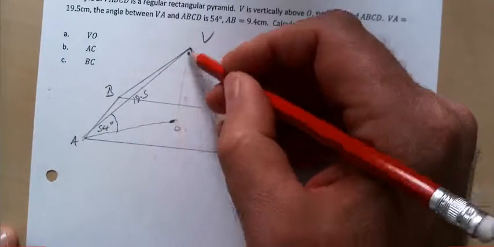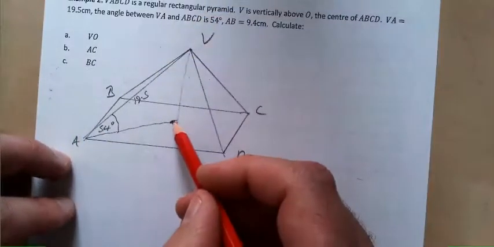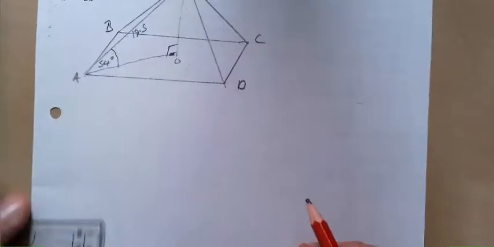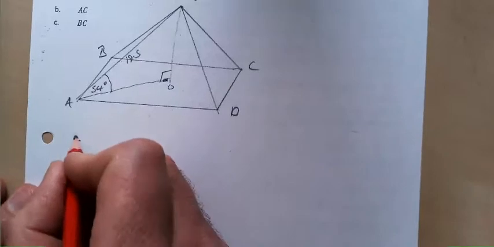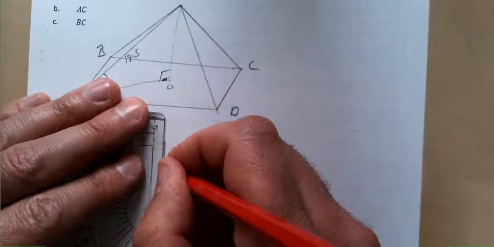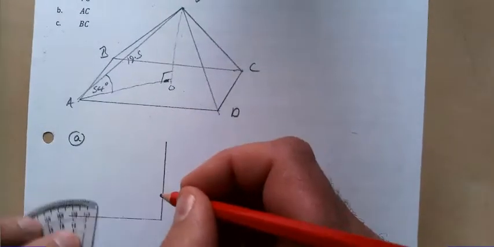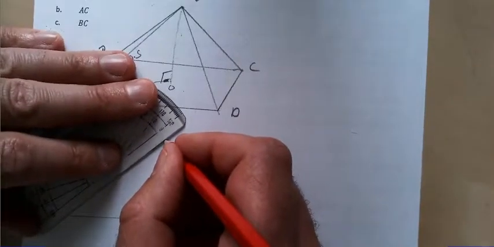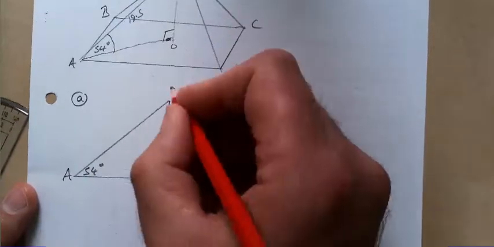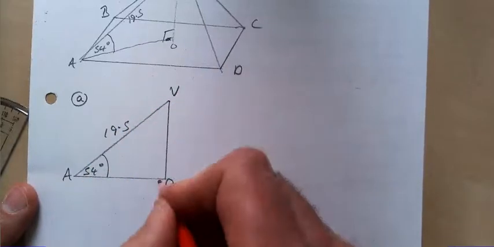Now I can see that this is a wee right angle triangle. If you picture this pyramid and you're right in the center of that rectangle, then this is a right angle triangle that I can just lift out. So for part A, I'm going to lift out the right angle triangle, which is VAO, and draw it here. Now the hardest bit is picturing this next wee bit. If you can picture that, you've definitely done the hard bit. So that's A, and that's 54 degrees. That's V, and that's O, and we know that that's 19.5, and we want VO.